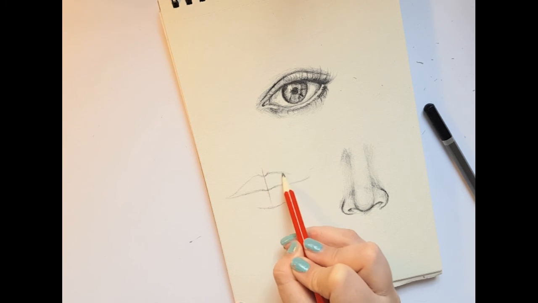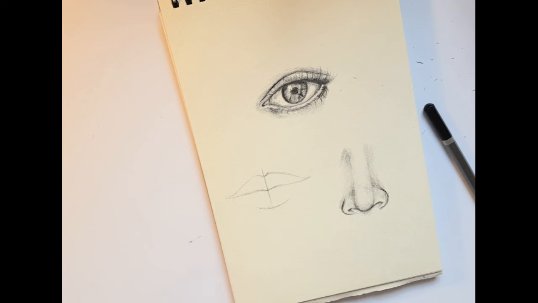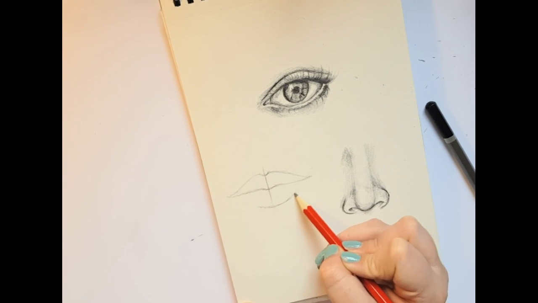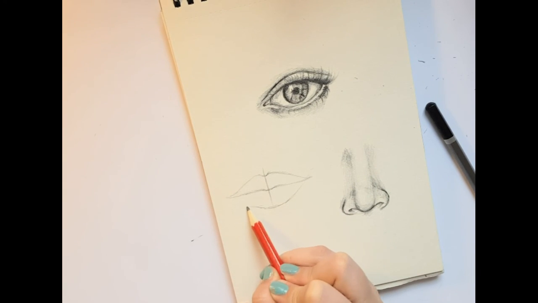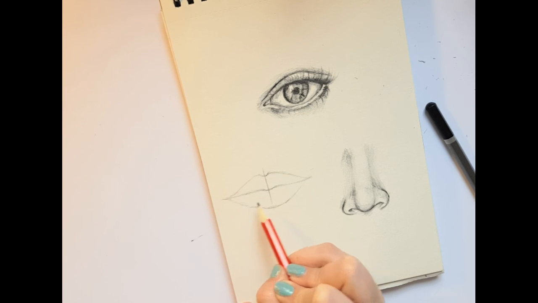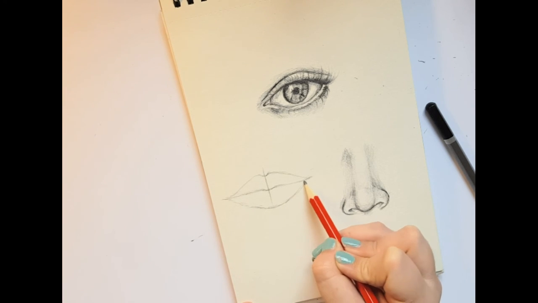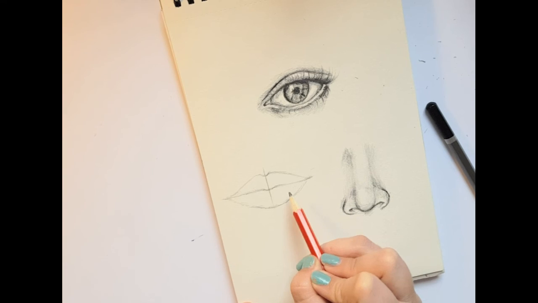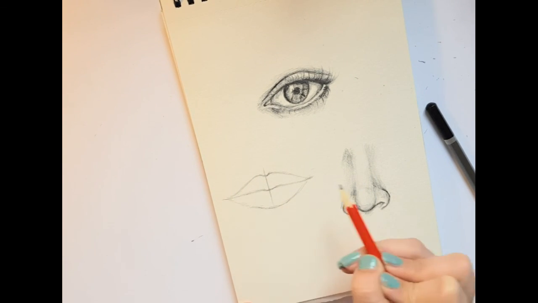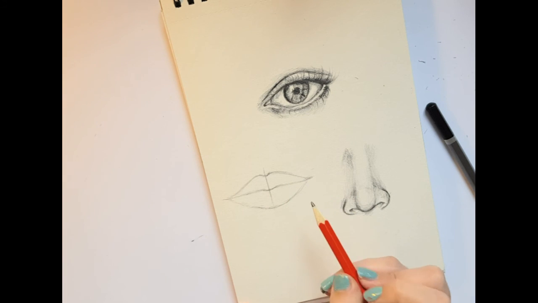This one. So obviously this is a very, very generic idea of lips. Not all lips look like this. This is just a very basic idea. You can change it to whatever lips you do. Okay, so all that's left to do now is just do some shading.